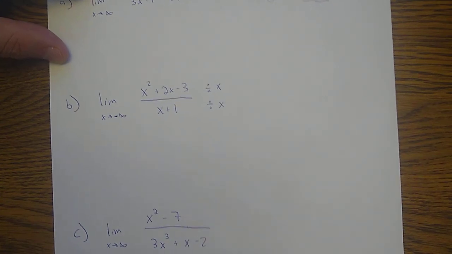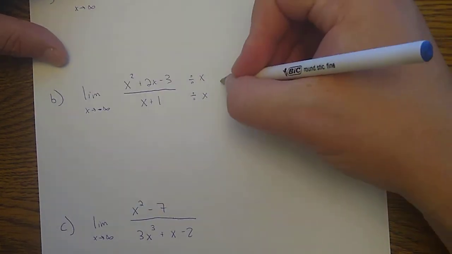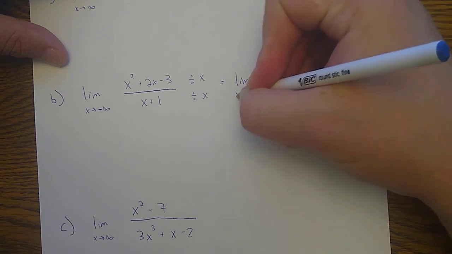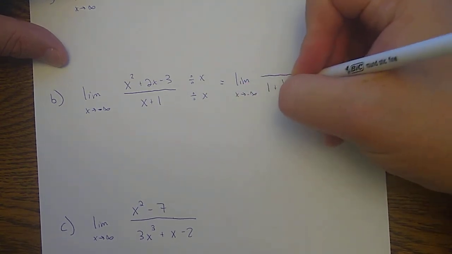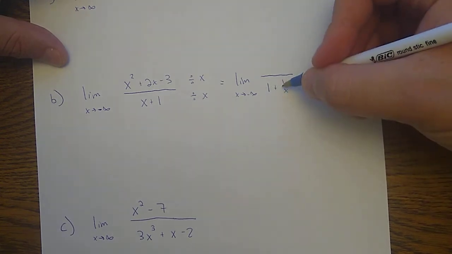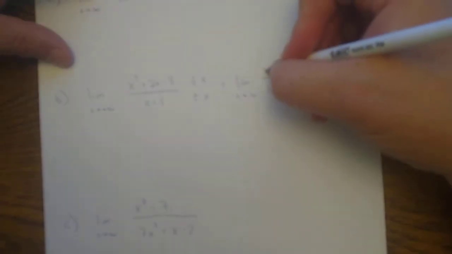I'm just going to do x. So what happens when I do that? The bottom is just this, and now the top is x plus 2 minus 3 over x. And now I should be able to tell what's going on.